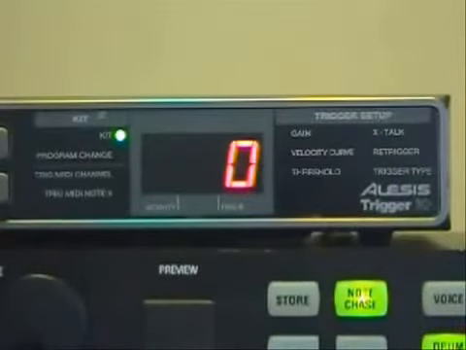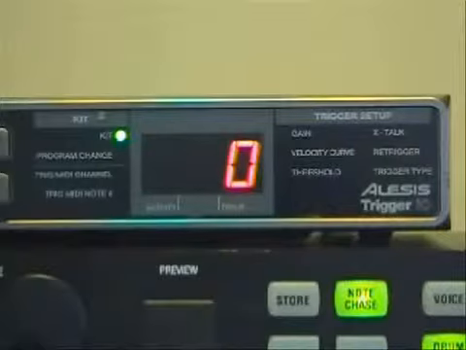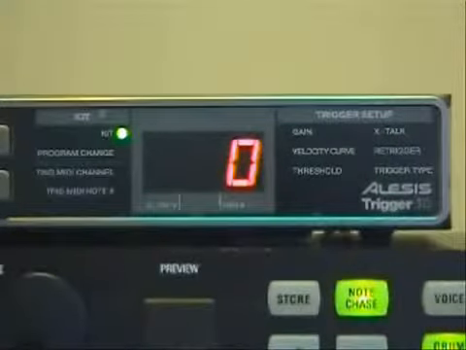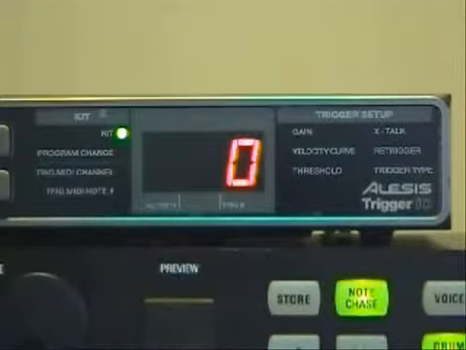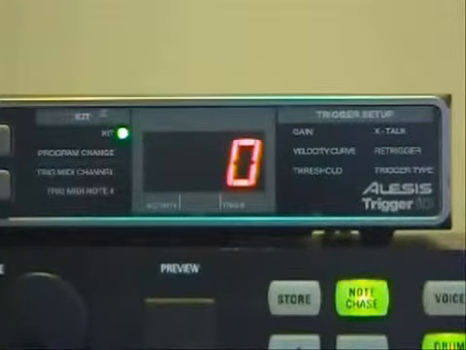Now we're going to move on to the cymbals. We'll start off with the ride cymbal and then do the hi-hat. I'm going to cover the crash cymbal last because there are some different steps you're going to have to take with the crash cymbal.